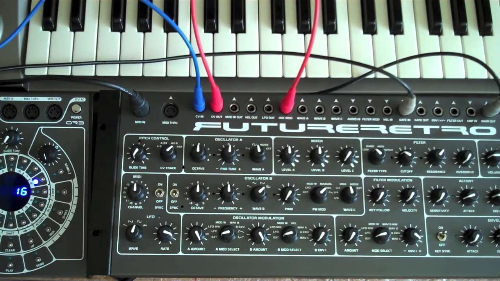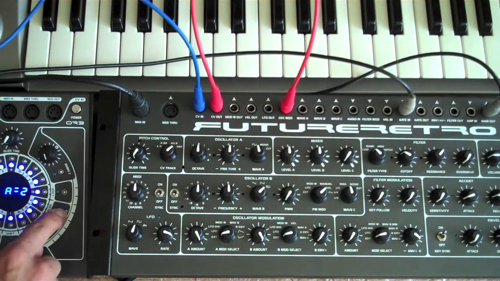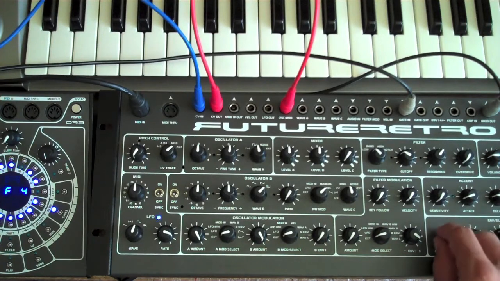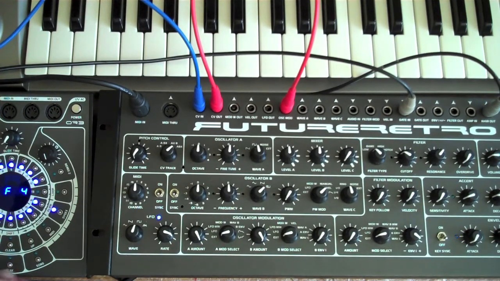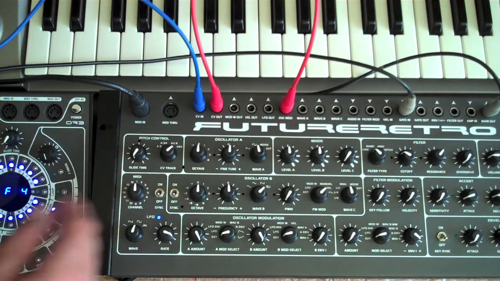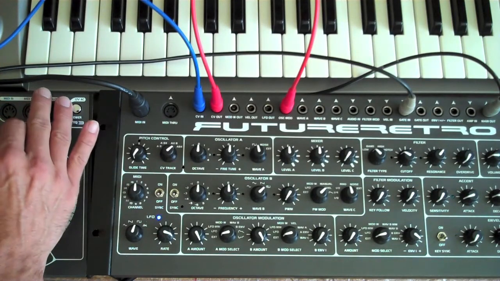Now, this pattern doesn't have any glide set, so let's go in here and we'll place a couple glides, maybe on the quarter notes. Now let's listen to that. So now the Orb is causing those notes to glide based on this glide time.